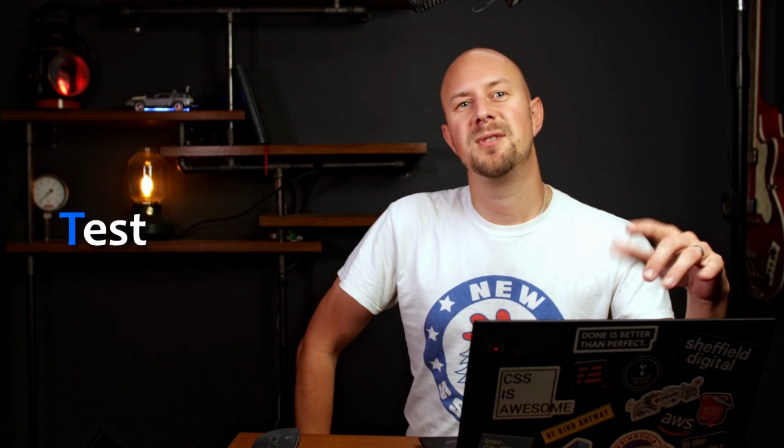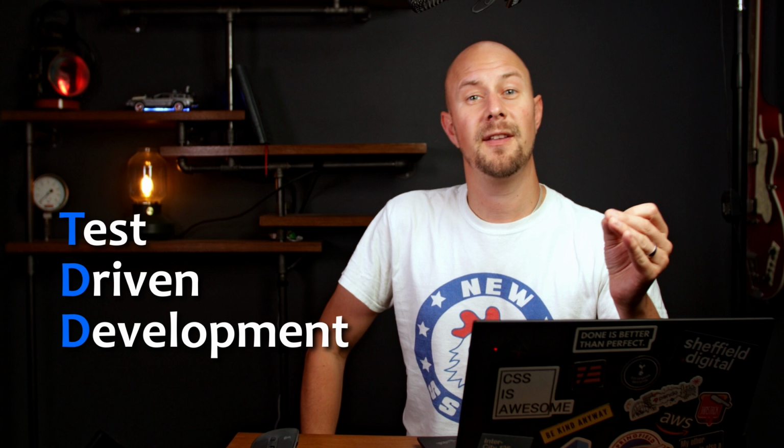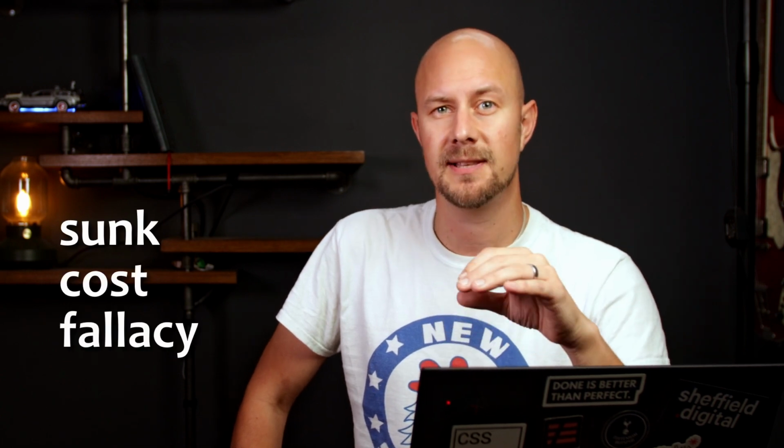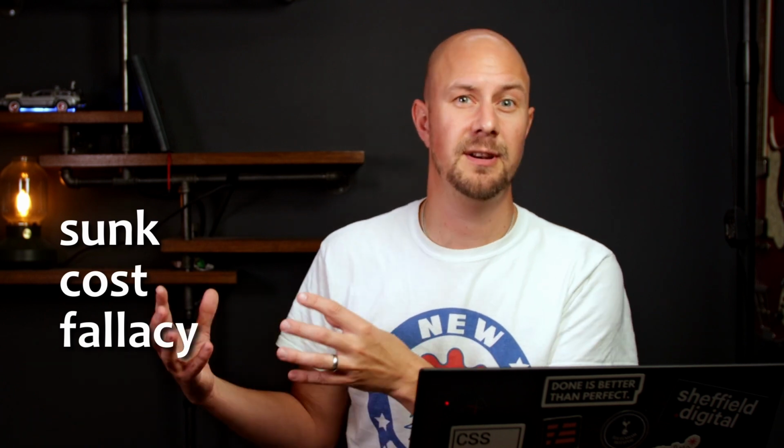You might have heard of test-driven development before. That's essentially where you write all your tests at the start and then you write the code that makes them pass later on. Now, I'll be honest, I'm not a massive fan of TDD, and I never have been. I think it leads to quite restrictive and unimaginative code that takes a long time to write, and it suffers from the sunk cost fallacy quite a bit too.